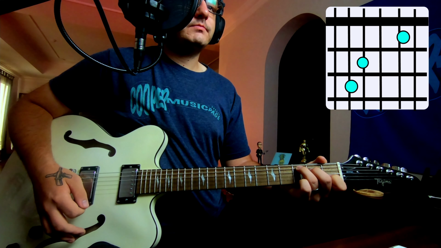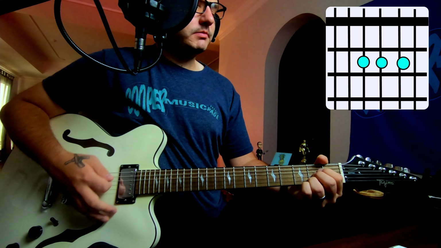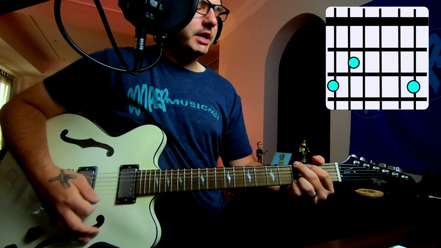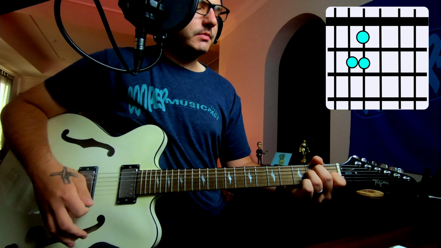Okay, so what the CAGED system actually means is that you can play any of these major chords by just using the shapes C, A, G, E, D. Now the shapes for those we've already kind of learned, but I'm just going to go over them really quickly. This is your C shape. Then you have your A shape. Then you have your G shape, E, and D.